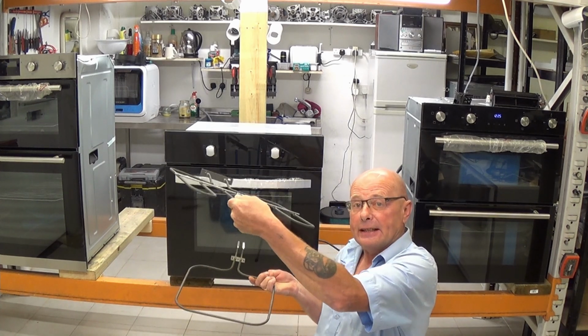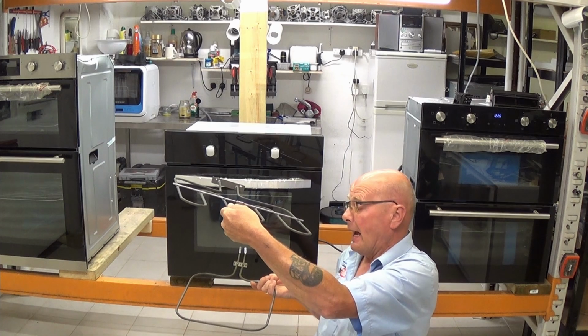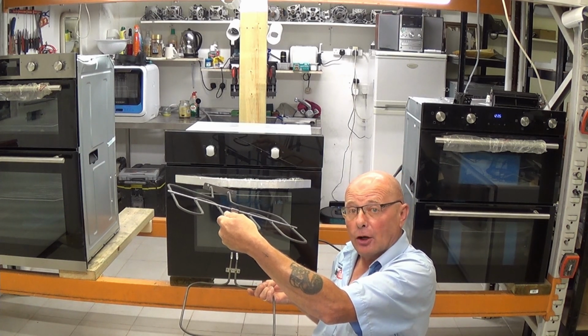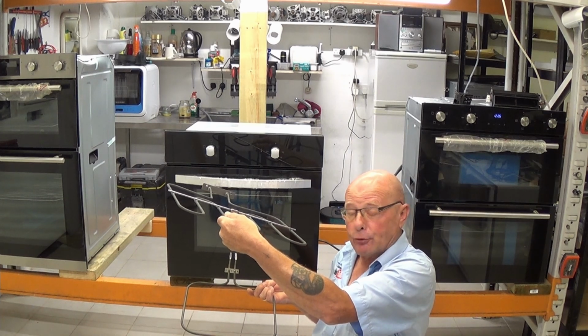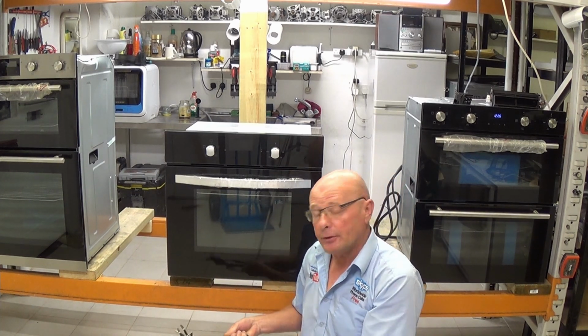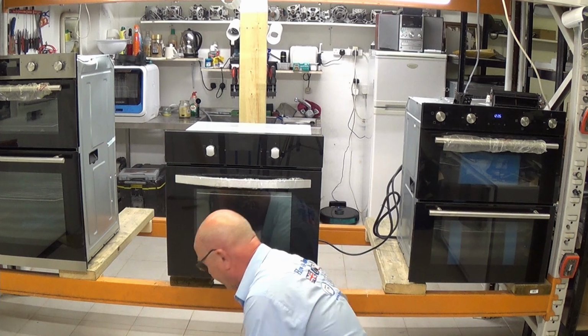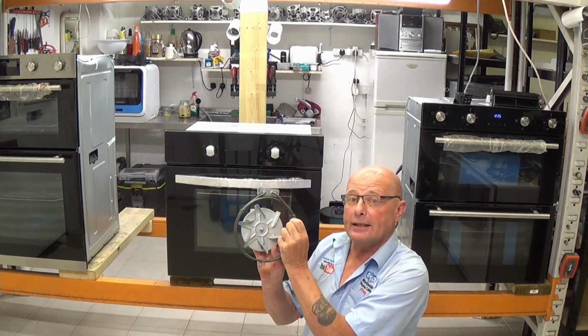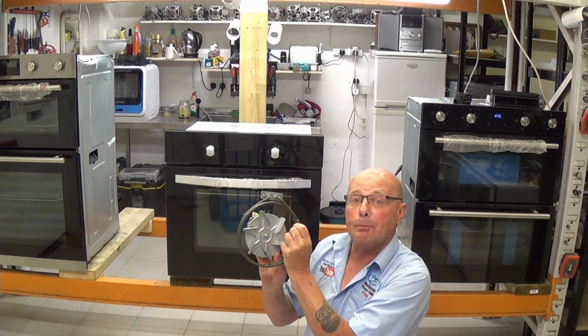These sit in the oven like this, and basically the thermostat will control these coming on to when it reaches temperature. With the fan oven element, you have a fan motor that sits inside the element, and this blows the air around the cooker.